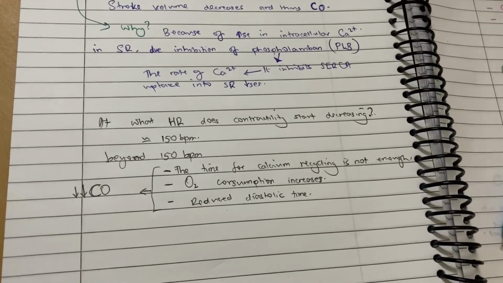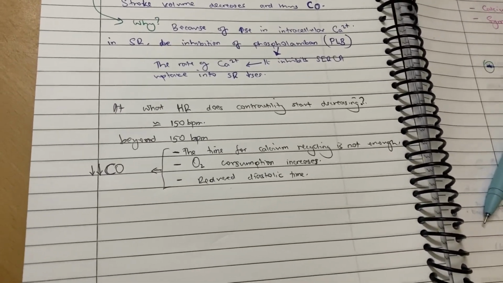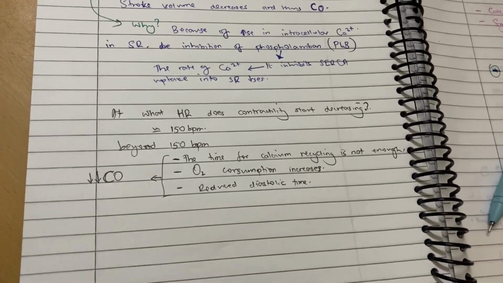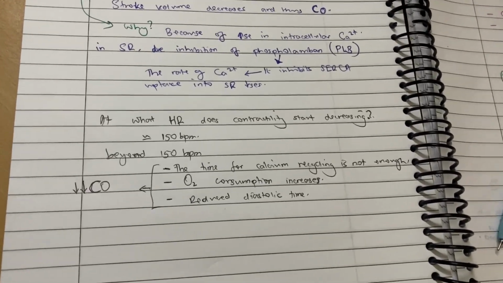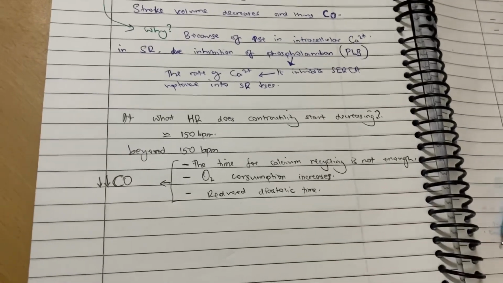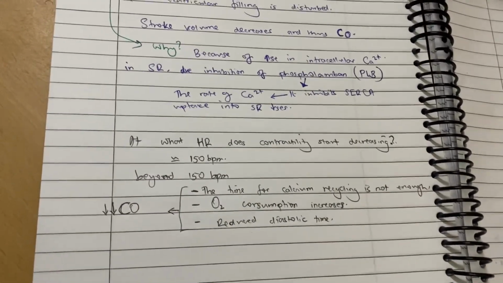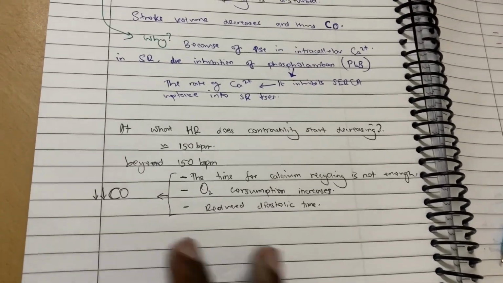It should be below 100, at least 80 beats per minute. With stable hemodynamics, it should be controlled at least below 100 to avoid this, because ischemia is already there. So if you increase the heart rate, you are doing worse.